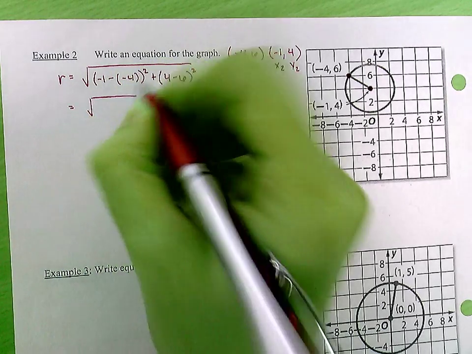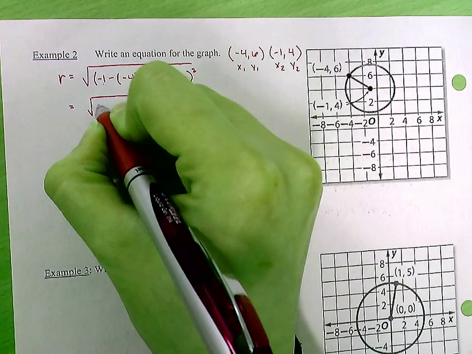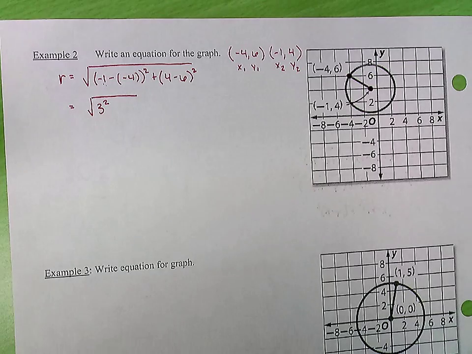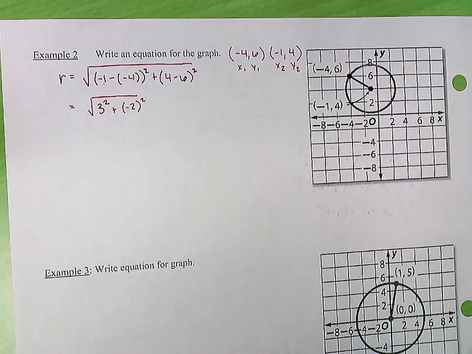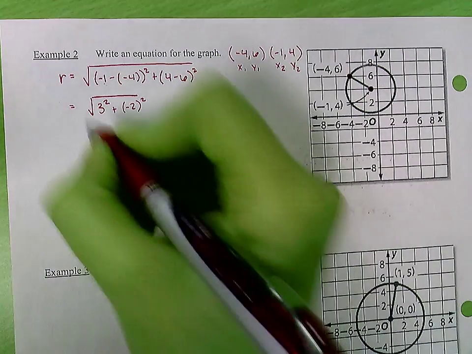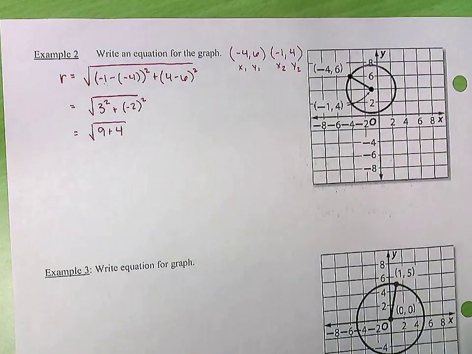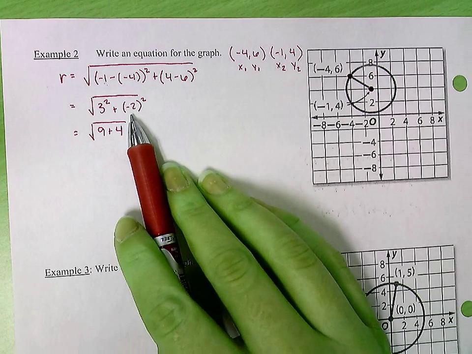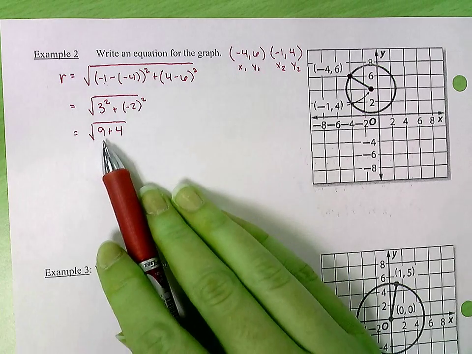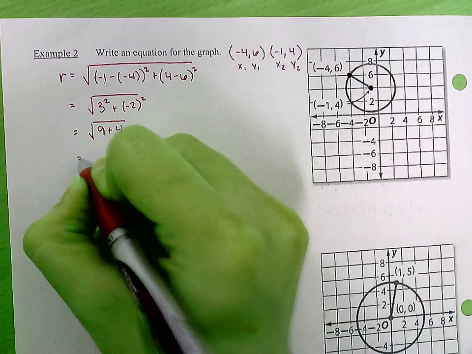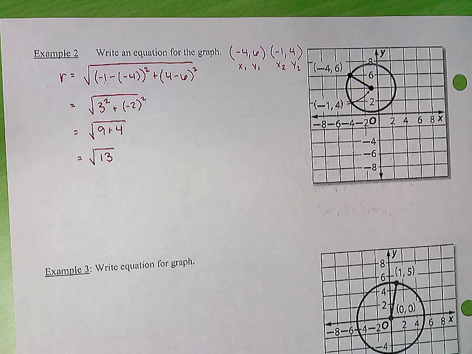Here we'll have negative 1 plus 4 is 3, squared, plus 4 minus 6 is negative 2, squared. So we'll have the square root of 9 plus 4. Again, when you square this negative, it should become positive. That's why the 4 is positive. Then I can just add those two together, so we get the square root of 13.